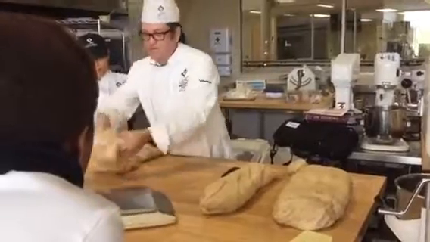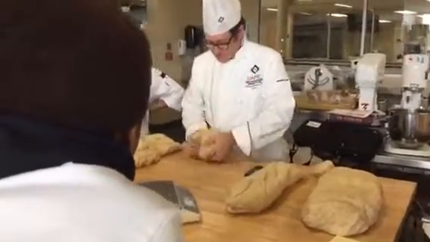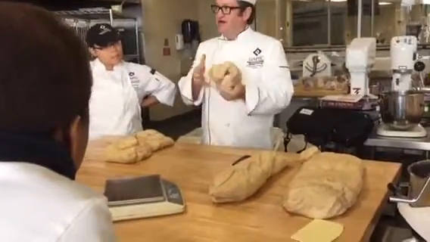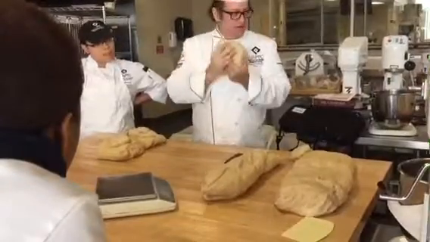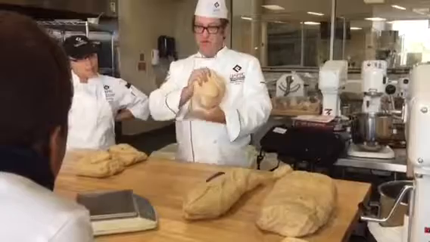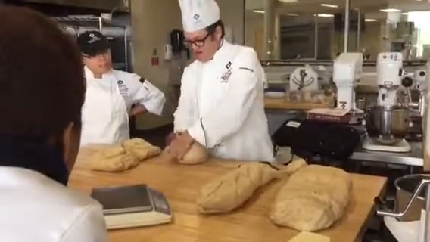Now, to round big loaves like this or larger portions, if you're having to put pieces like that together, get them pushed up inside, right? And then bring it together into a ball. It'll create kind of a seam when you do that at the bottom, right? Turn that seam to its side.